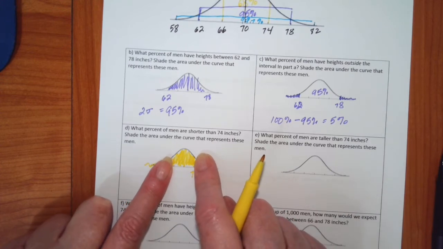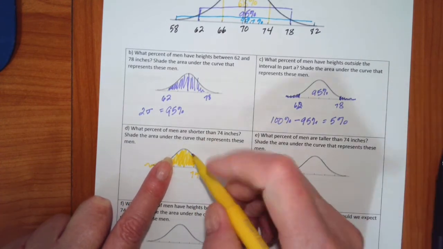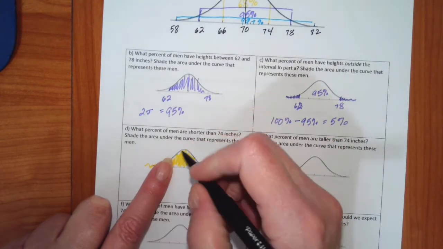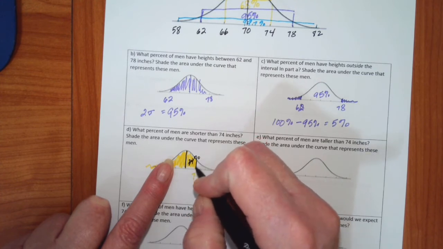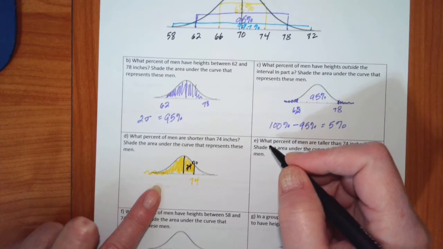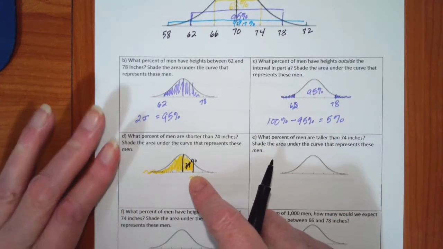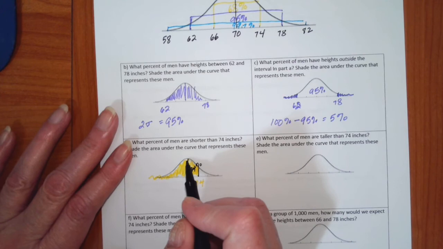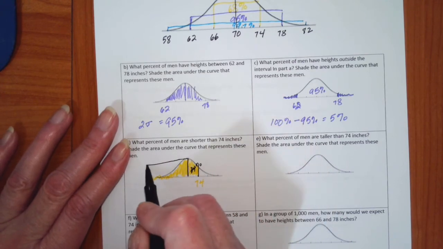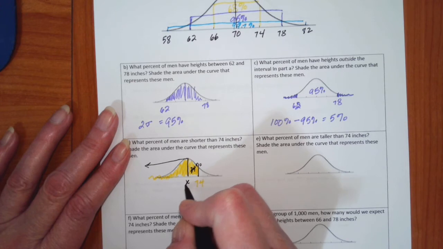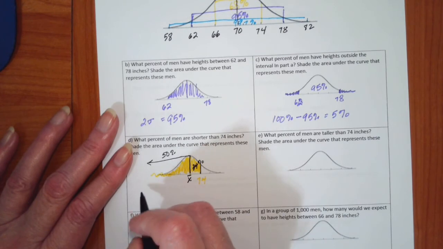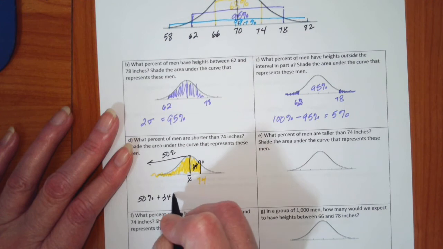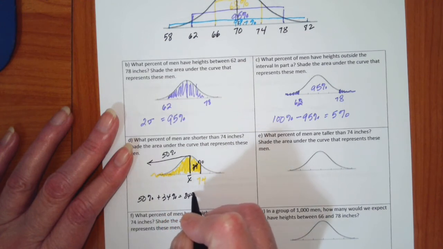So if all of this is 68, then in this portion here, this is 34%, half of 68. Well, I know the mean is the center of the data, so it's cut in half. So everything to the left of the mean is 50% of the data. So I have 50% plus 34%, which is 84%.